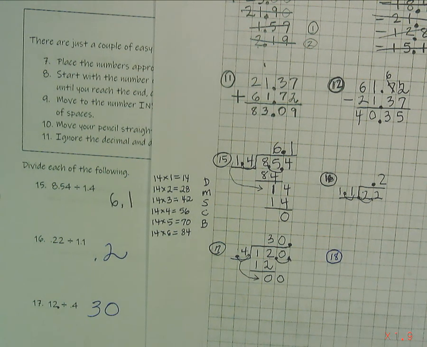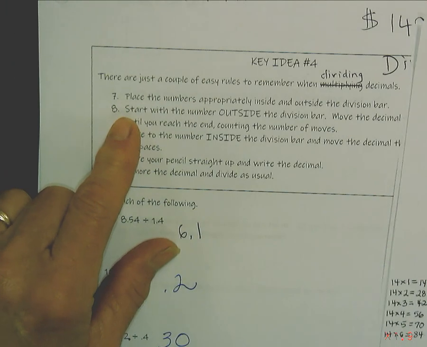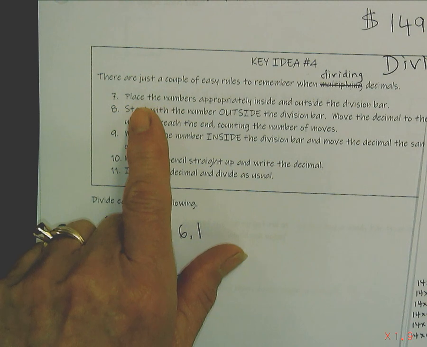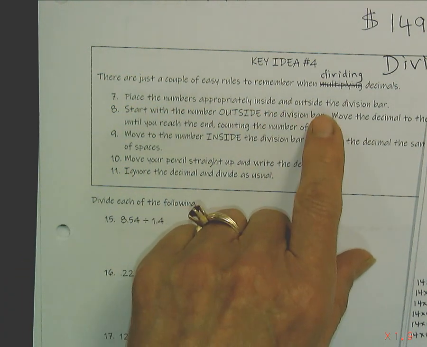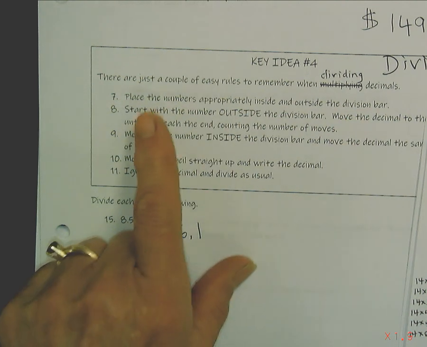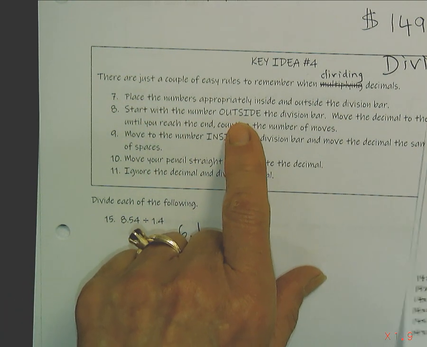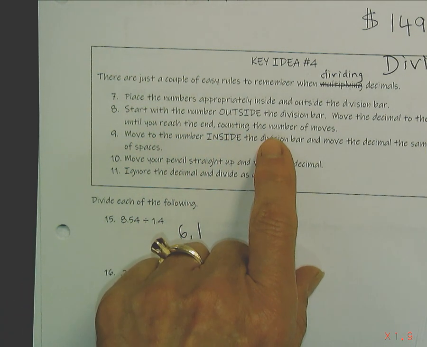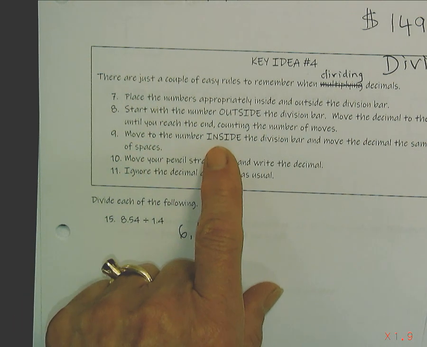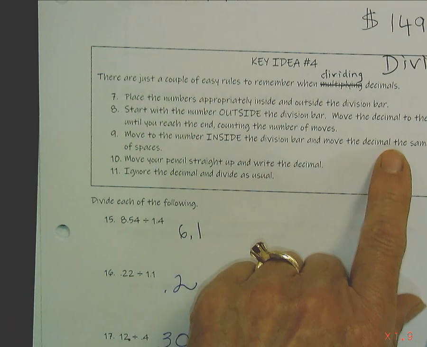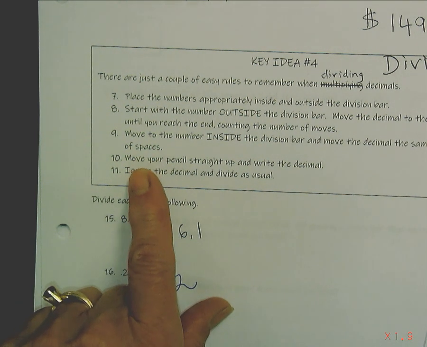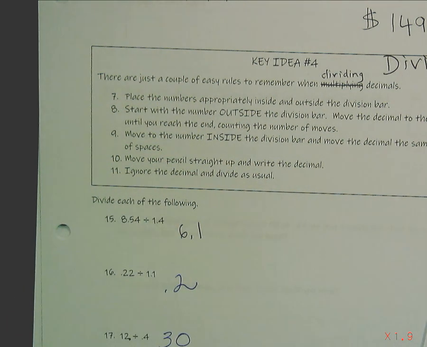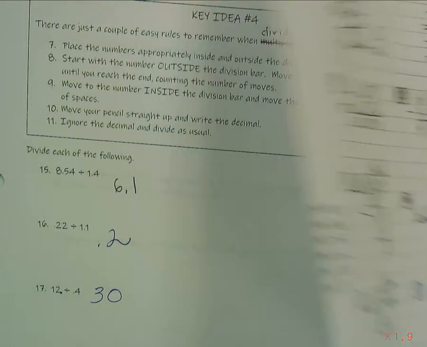We're doing division. Why don't we review these rules before we jump into a division problem? When you are dividing decimals, the first thing you do is place the numbers appropriately inside and outside the division bar. Start with the number outside the division bar. Move the decimal to the right until you reach the end, counting the number of moves. Then move to the number on the inside, and move the decimal the same number of spaces. Move your pencil straight up and write the decimal, and then ignore the decimal and divide as usual. So Graham, help us get started on number 18.